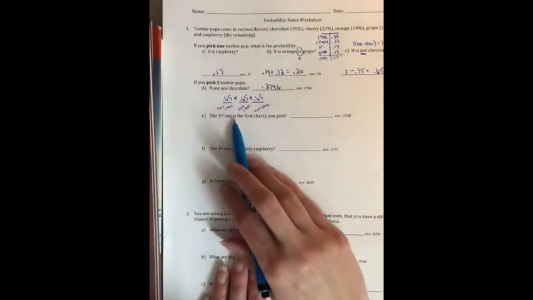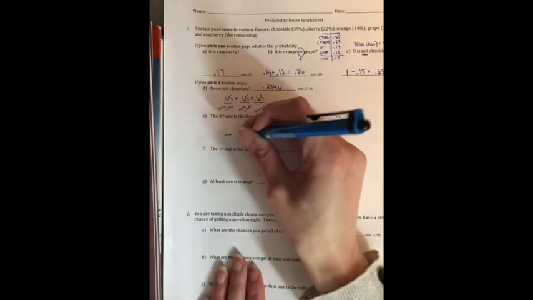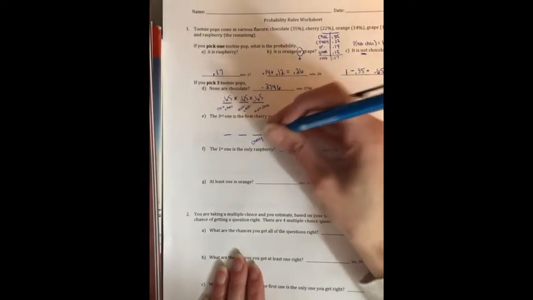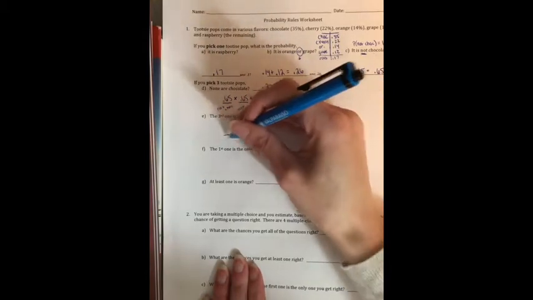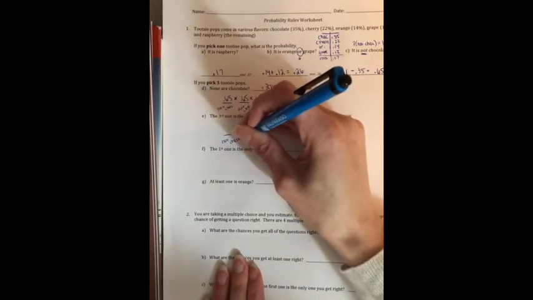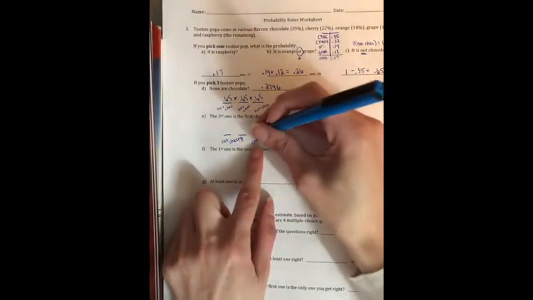Okay, the 3rd one is the first cherry you pick. So I'm picking 3 Tootsie Pops. The 3rd one is the first cherry. So this one's cherry, but it's the first cherry, meaning that these ones are not cherry. I don't care what they are as long as they're not cherry. So cherry is 0.22.